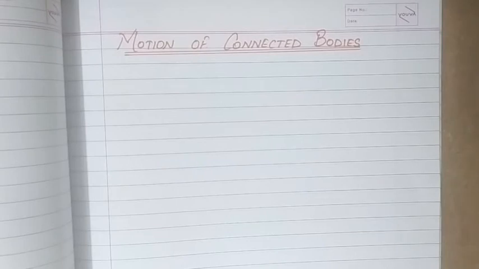Hello students, in this video we are going to study connected bodies that are in motion. So we have multiple bodies present and they are in contact, they are connected. Now the connection can be such that they are directly in contact or they are connected via some rope, and the system is in motion. So we have connected bodies that are in motion and we are going to study that type of system.